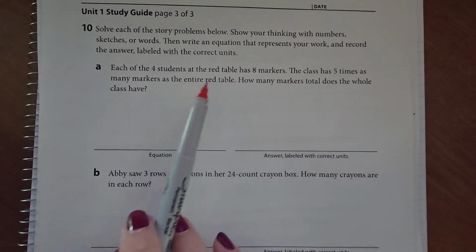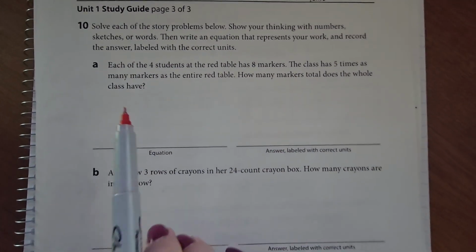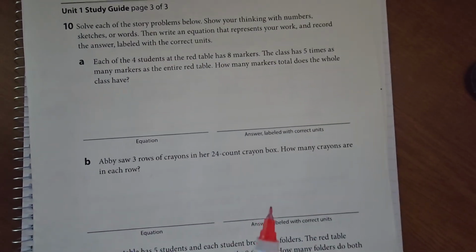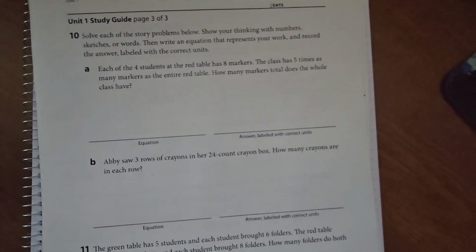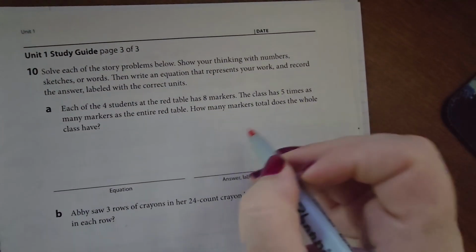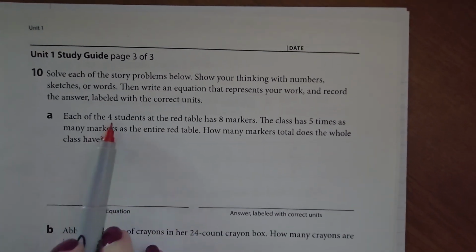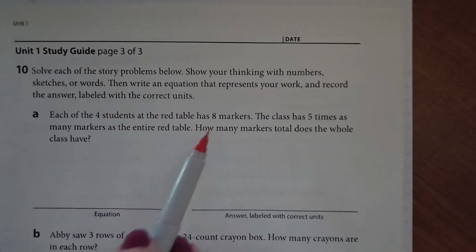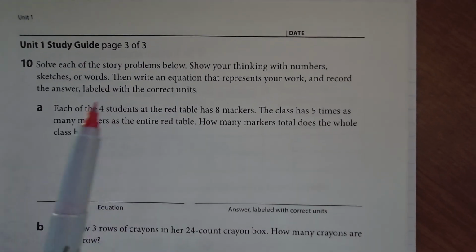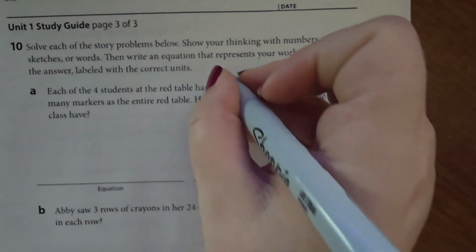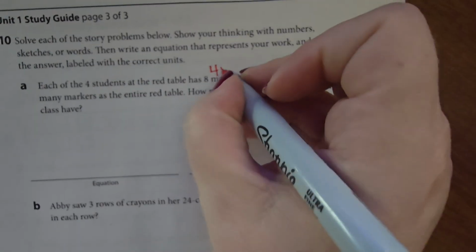Each of the 4 students at the red table has 8 markers. The class has 5 times as many markers as the entire red table. How many markers total does the whole class have? Okay, so I want to know how many markers the whole class has. That's our goal. So each of the 4 students at the red table has 8. So I have 4 students and each one has 8 markers.